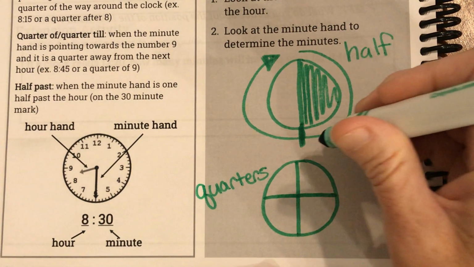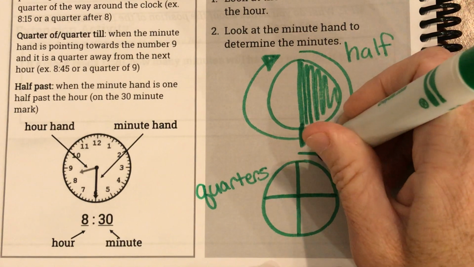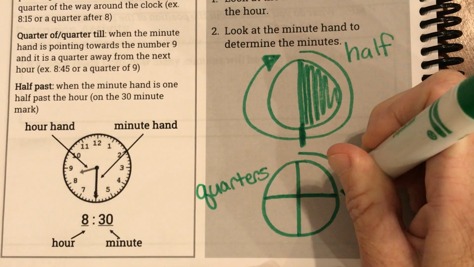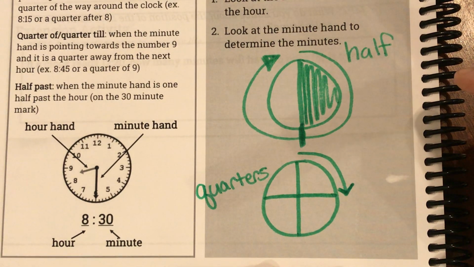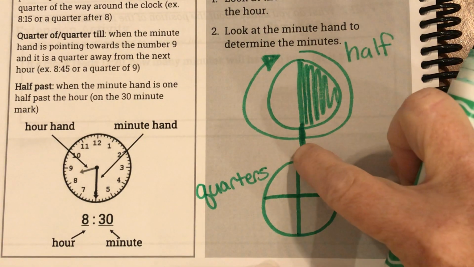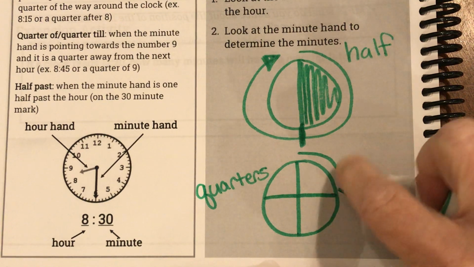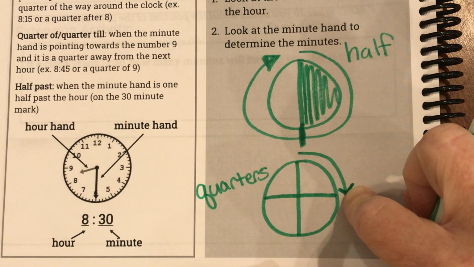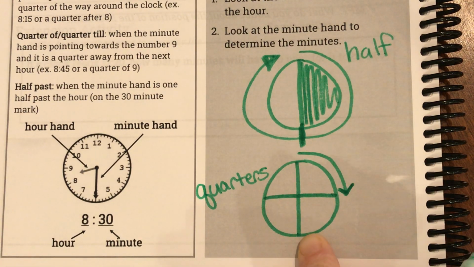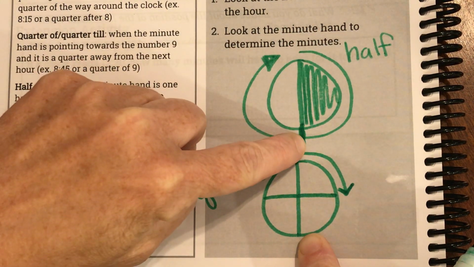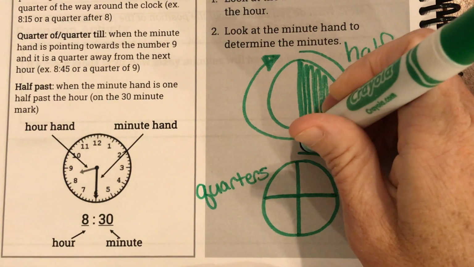So if my hand is moving and it's moved here, that has moved 1 quarter. Now, if it moved all the way here, we already said that was halfway. But watch here.